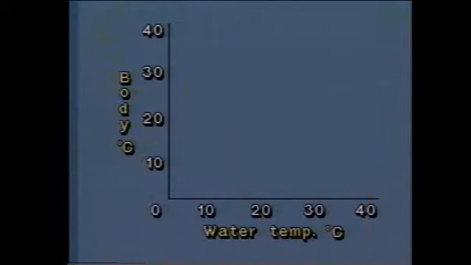Let's speculate instead on how the frog's body temperature changes with the water that it's in by putting a graph on the blackboard. The horizontal axis is the water temperature in degrees C, and the vertical axis is the internal body temperature of the frog. Put different lines on your graph and have your students decide which line best represents a cold-blooded animal.